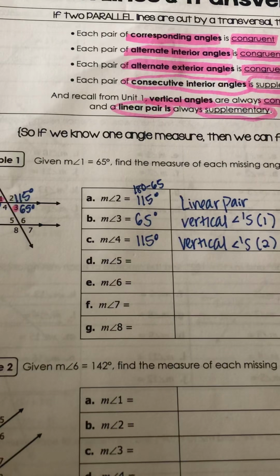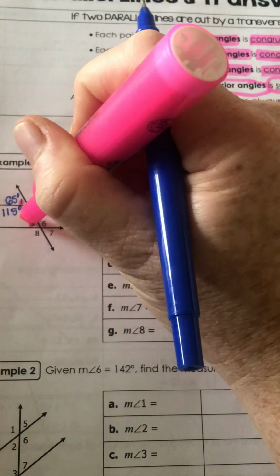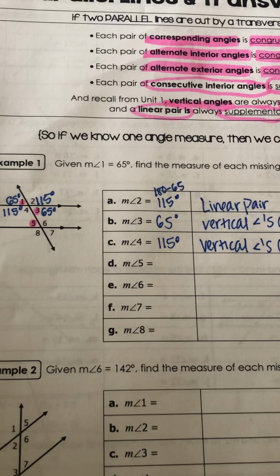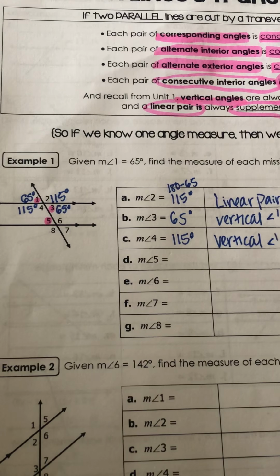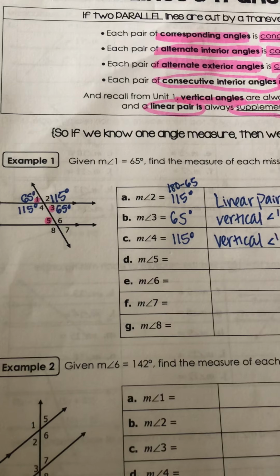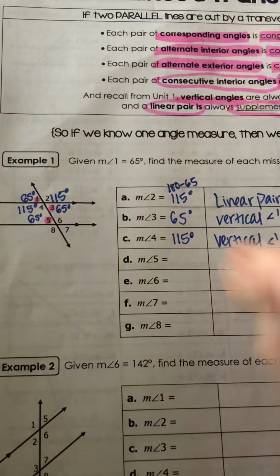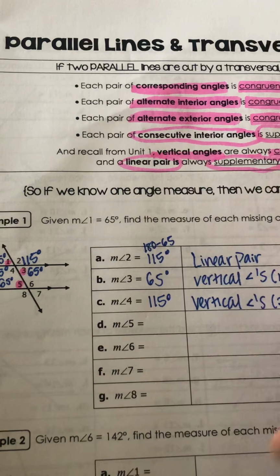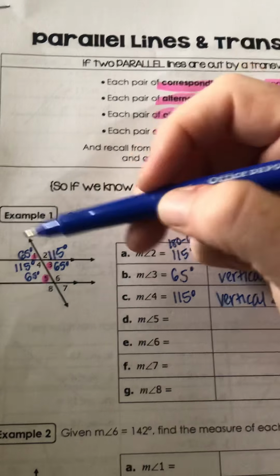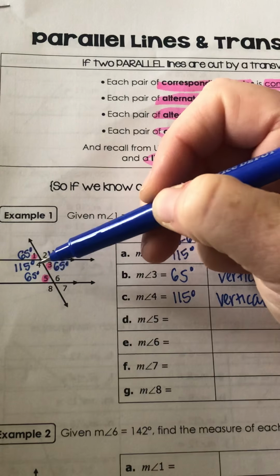All right, measure of angle 5. Let's see if we can figure this one out. So angle 5, we have alternate interior angles between angle 3 and angle 5. And if you look up top, alternate interior angles are congruent. We also have a same side interior here with angle 4, and those are supplementary.